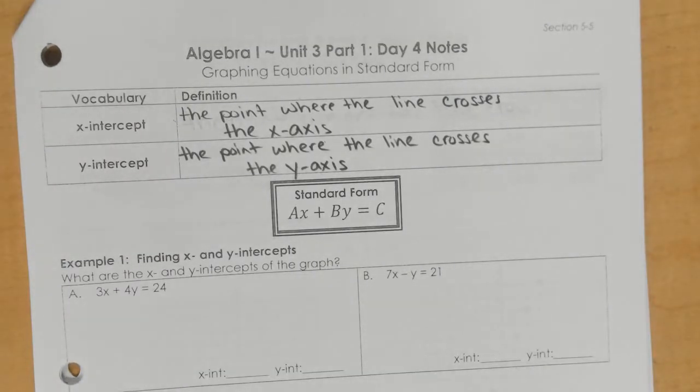Unit 3, Part 1, Day 4 Notes is about standard form, and this is the third way to graph a line. The x-intercept is the point where the line crosses the x-axis, and the y-intercept is the point where the line crosses the y-axis. I will give you a few seconds to either pause and write this down, or write this down really fast.